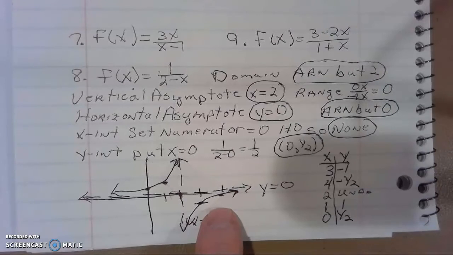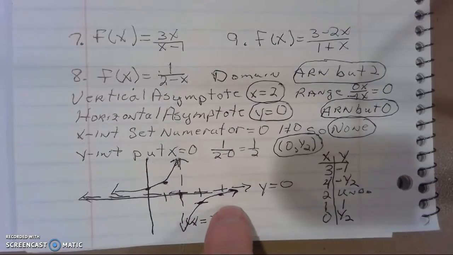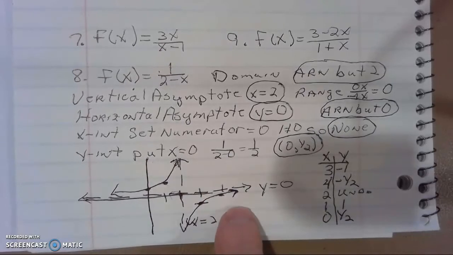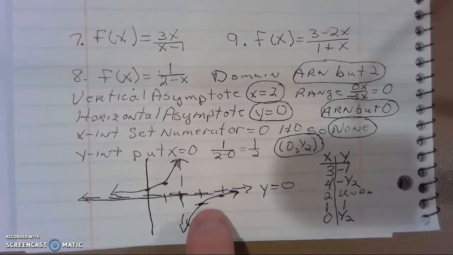Then I put in 3 and 4 to see what it was doing over here, and of course it's down here, not up here, it's down here. And so that tells me this way it's going to go along here, and the other way it's going to go towards -infinity.